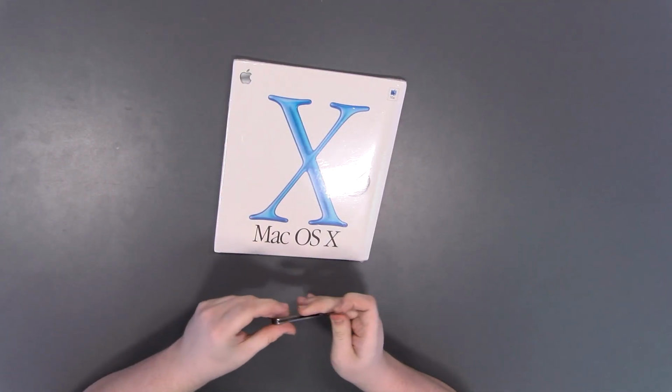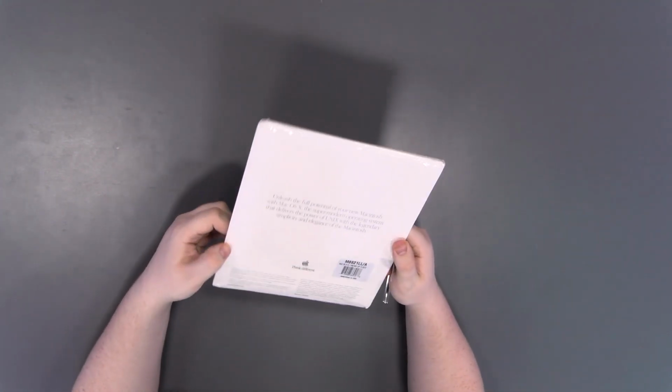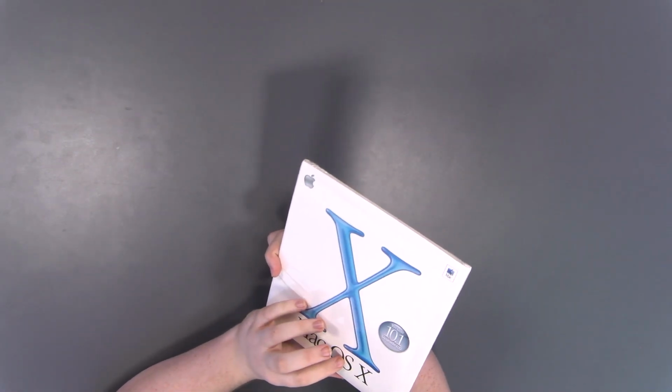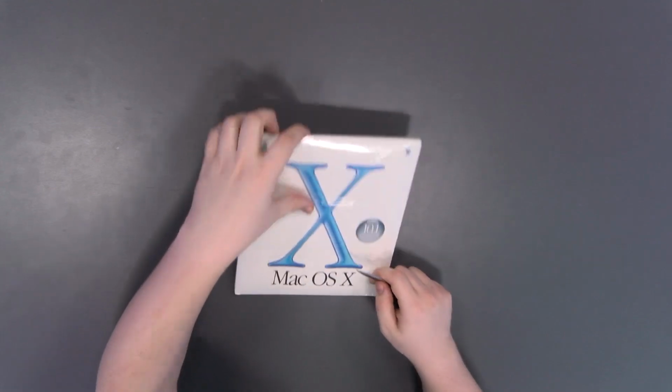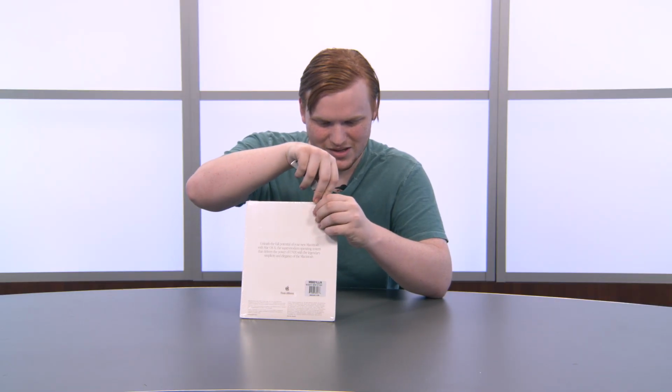Here we have Mac OS X 10.1. You'll notice it's a much smaller box than previously. It's not even a box. I don't even know why I'm saying that. It's like a little pamphlet. It's clearly a more minor revision, but let's see what we get inside.